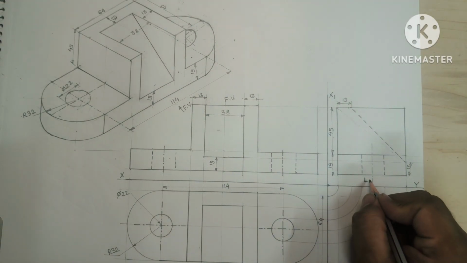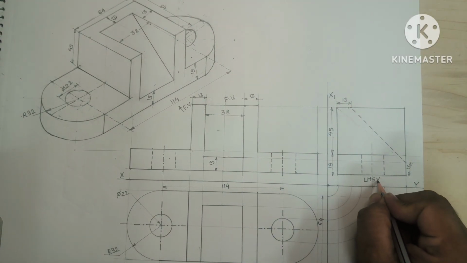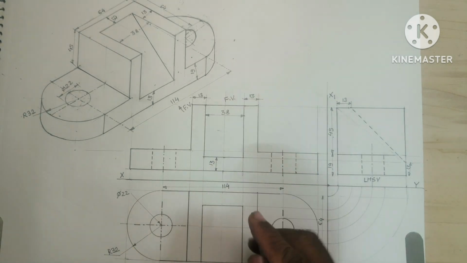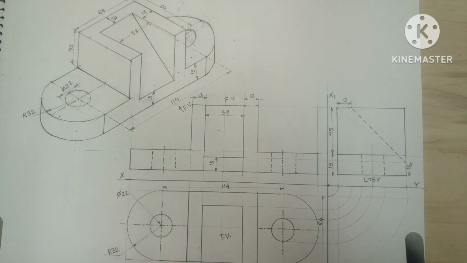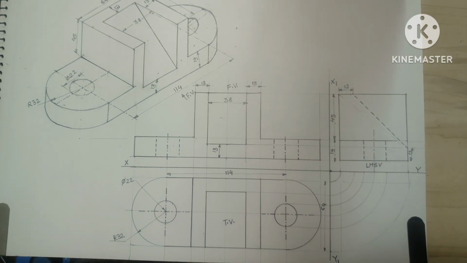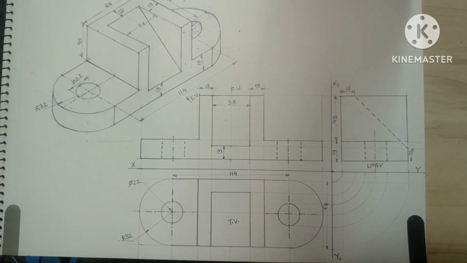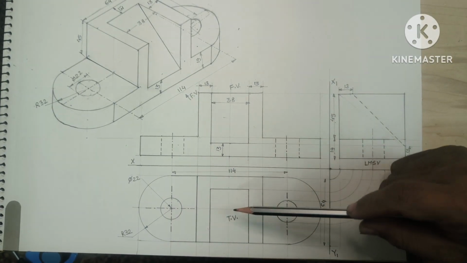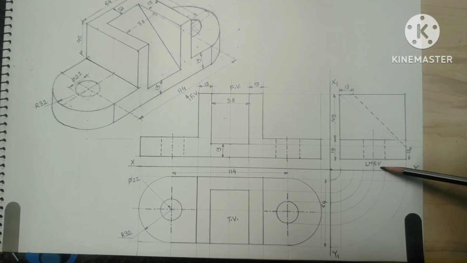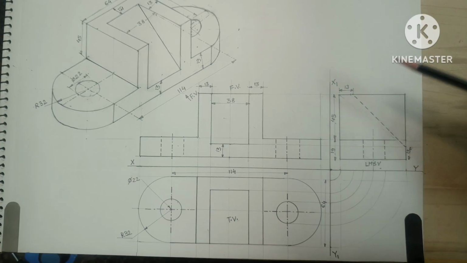This is left hand side view, this is front view, and this one is the top view. I hope that we have completed the problem. Now see this problem. This is your front view, this is your top view, and this is your left hand side view.